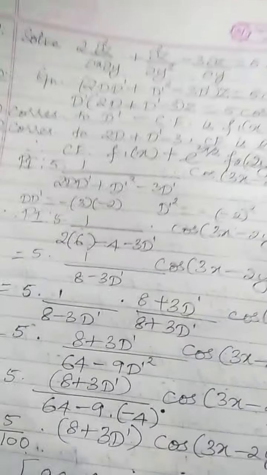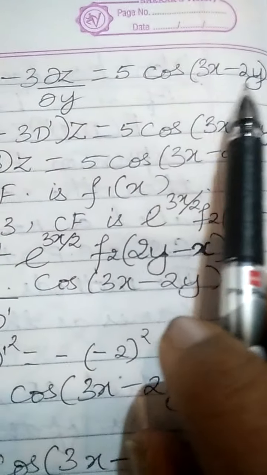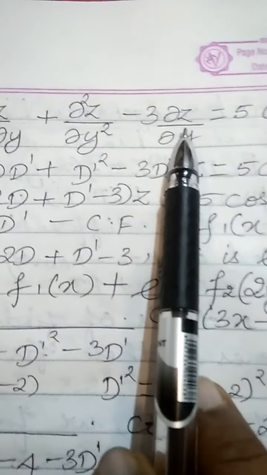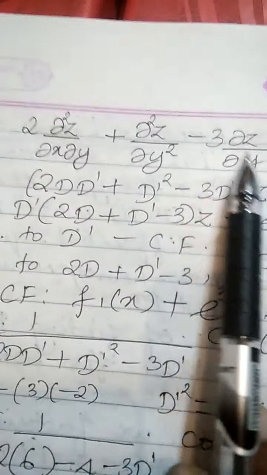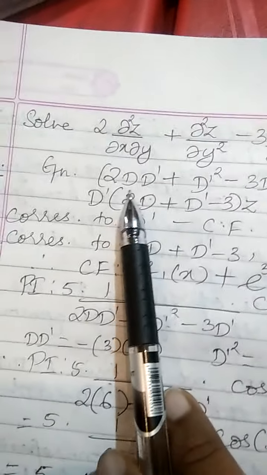Now problems. Solve 2 ∂²z/∂x∂y + ∂²z/∂y² - 3 ∂z/∂y = 5 cos(3x - 2y). Here we can observe that the equation has second order derivatives as well as a first order derivative, hence it is non-homogeneous. Therefore, we should use the rules of non-homogeneous linear partial differential equations.